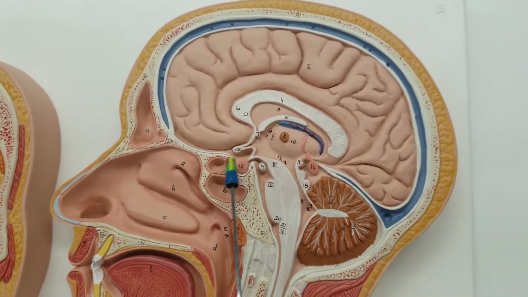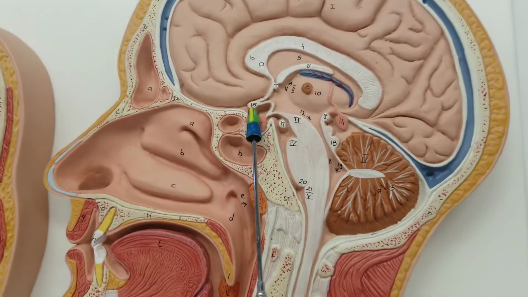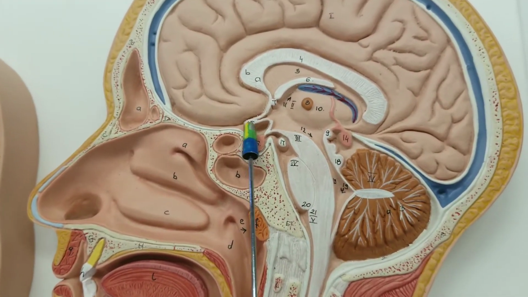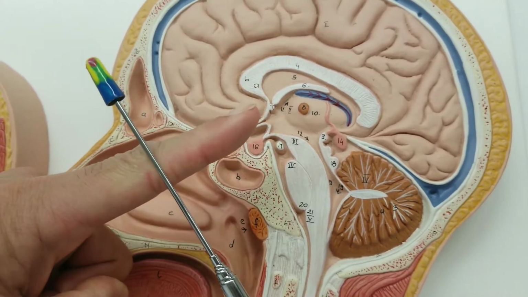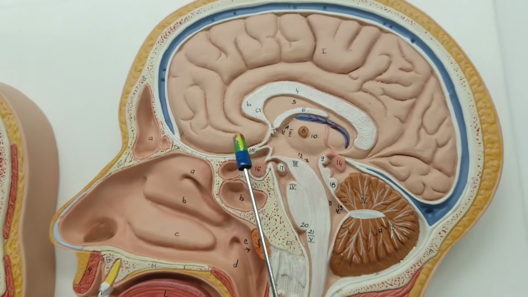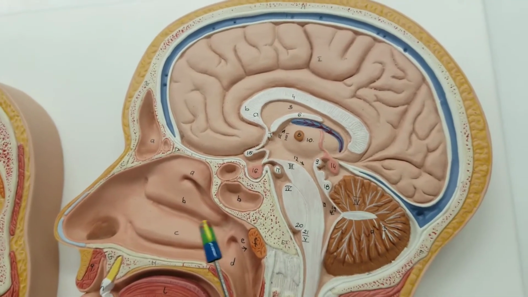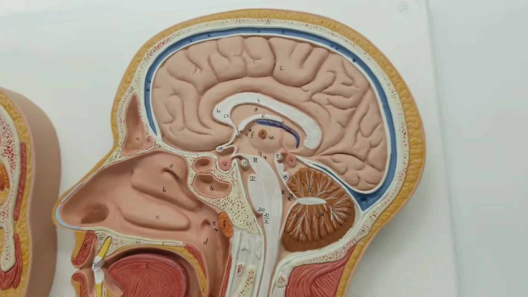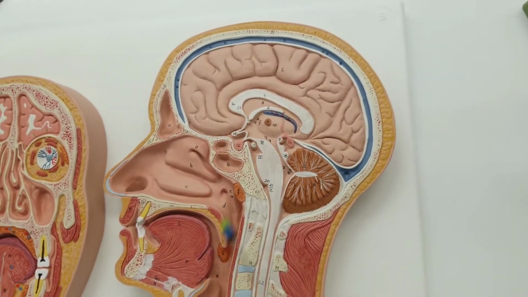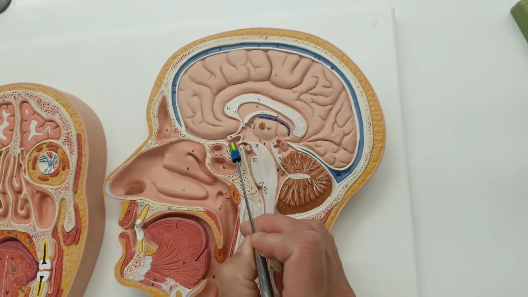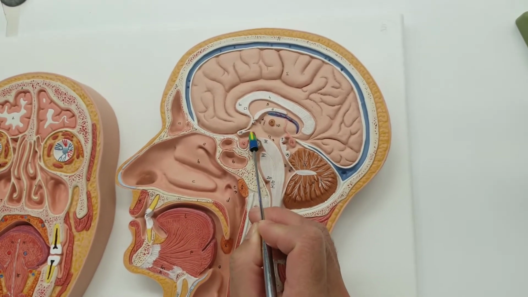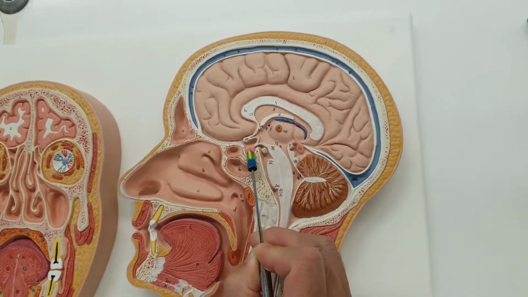Another thing that you can find in this area, what's labeled as 15, that's indicating the optic chiasm. This is where your optic nerves form a crossing. So one nerve from one eye, one nerve from the other eye, they meet at this point, and then continue as optic tracts towards the occipital lobe, the visual cortex in the occipital lobe. Optic chiasm, this thing here, that's the pituitary gland.